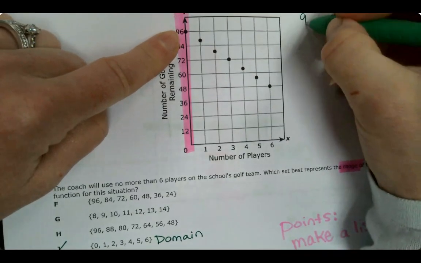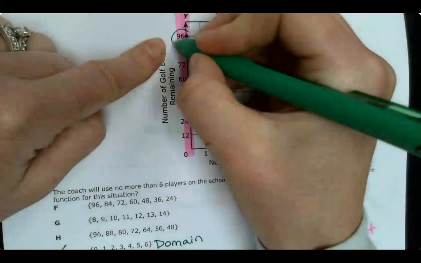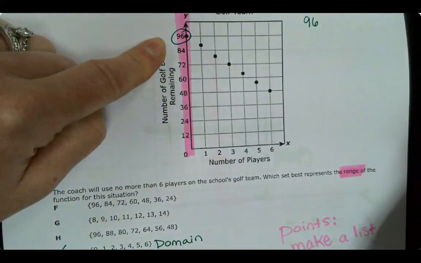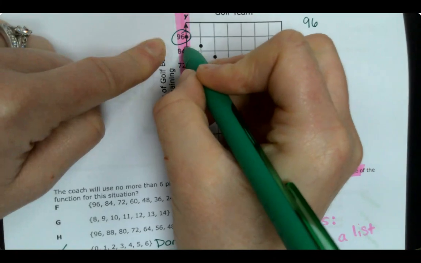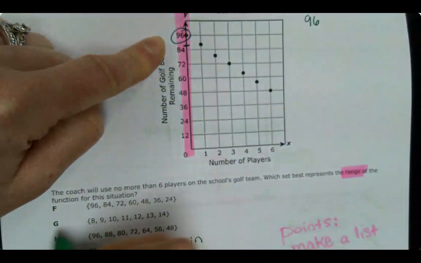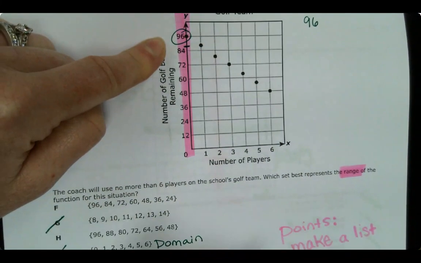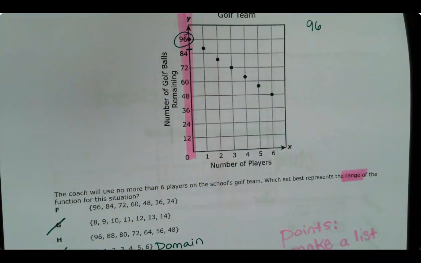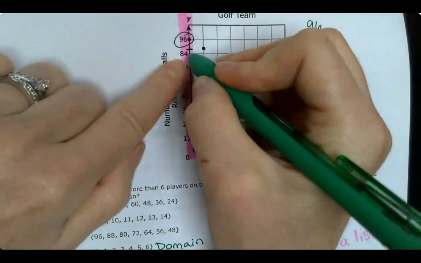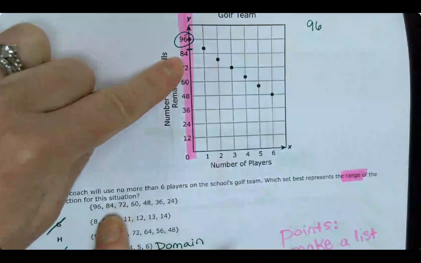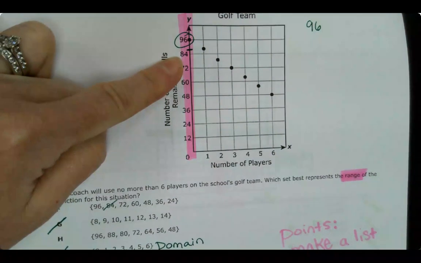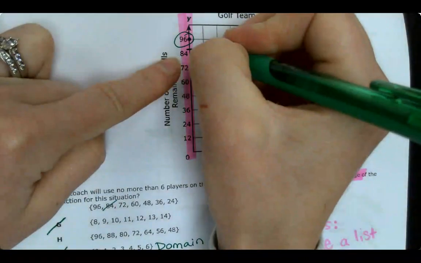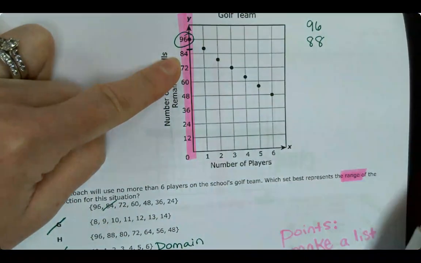I know for sure 96 is that. Then we look here. Oh, yeah. So we can get rid of G. Then the next one. Then I look here. It's not at 84. If I look at my answer choices, that has 84. We know 84 is not there, so it must be 88. I'm going to go ahead and write that down.